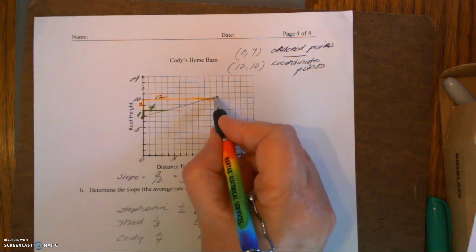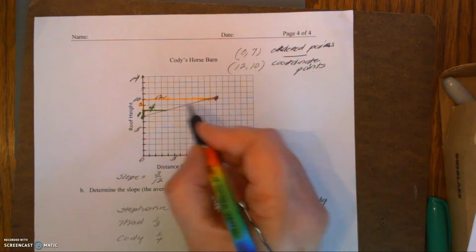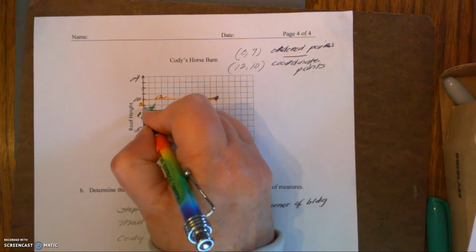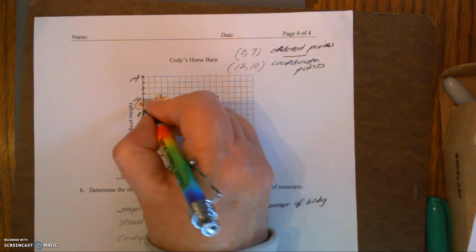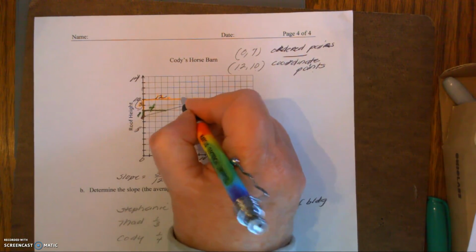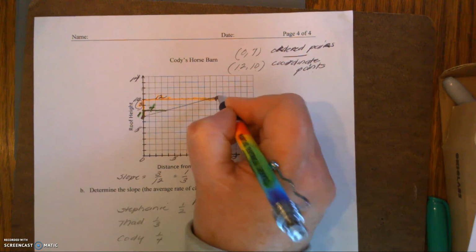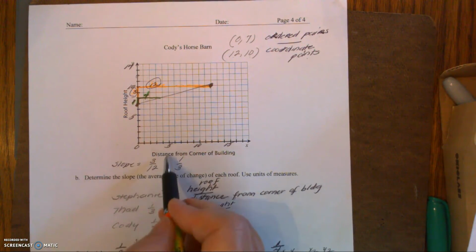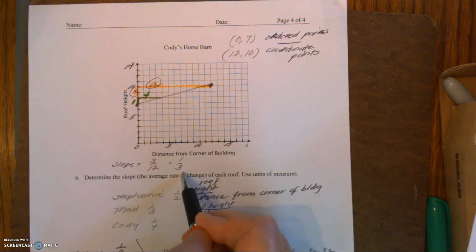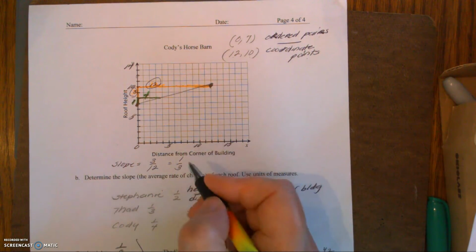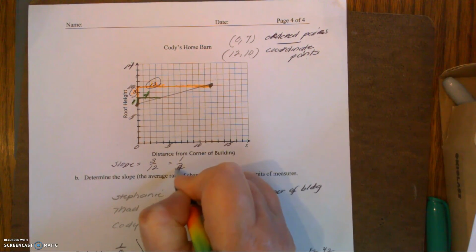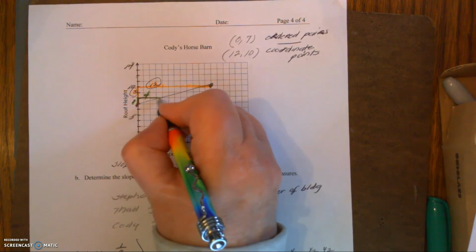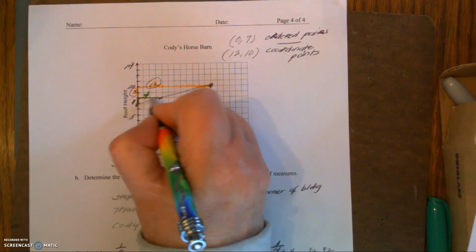When we draw the line, and then to get the slope, remember you go rise over run, 1, 2, 3. So it's 3 over 12. So the slope is 3 over 12, and you can simplify it to 1/4. And we can see that if we take 2 points here, you go up 1 and you go over 4.